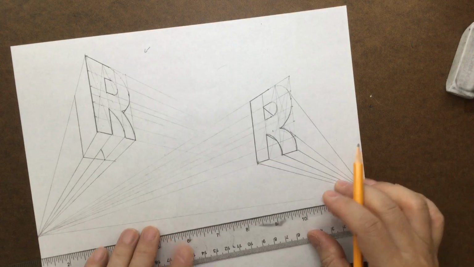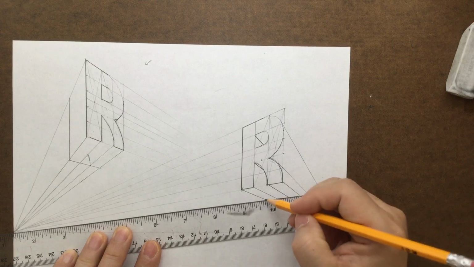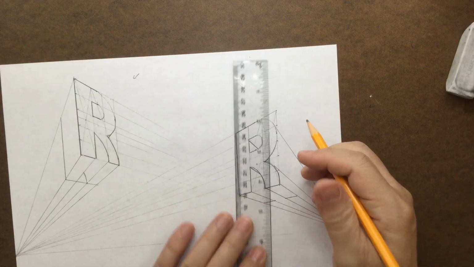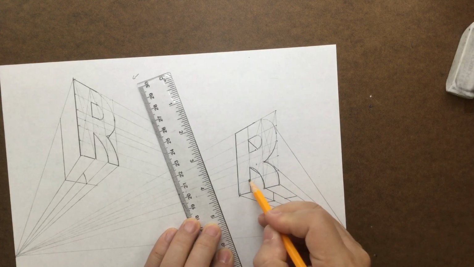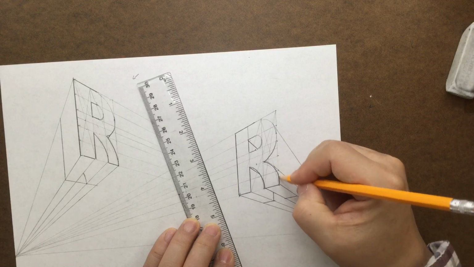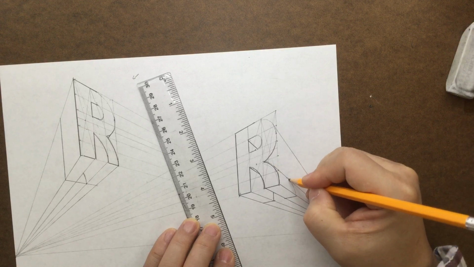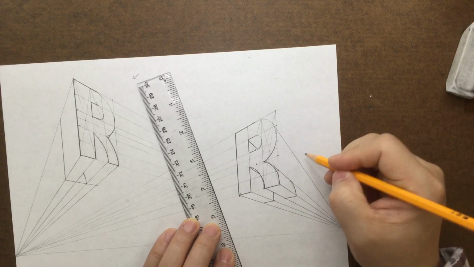All right, now, if you want to make the thickness about that much, then this part will be straight up because this is parallel to that, and this curve will stay there, right? Just do it lightly first, and then if it feels right, then go ahead, and the same thing.